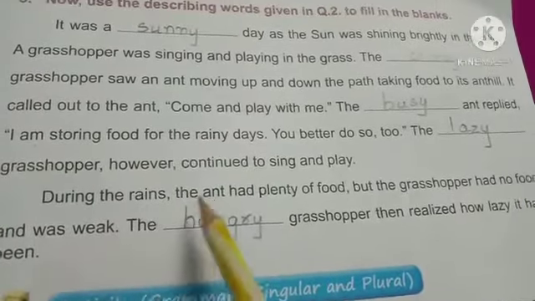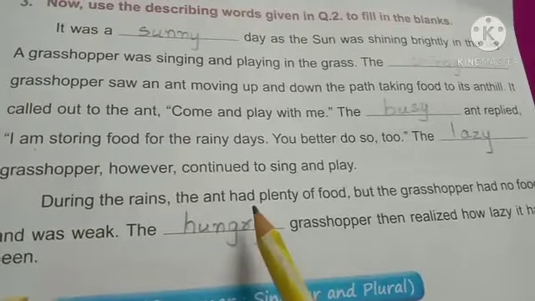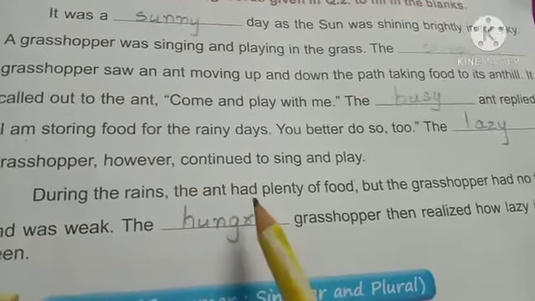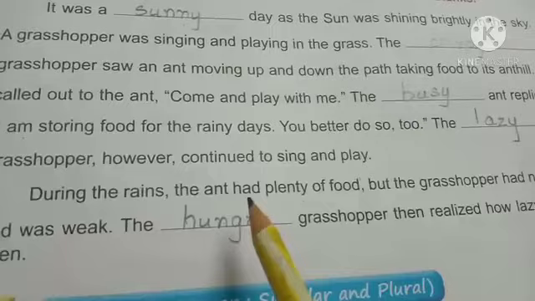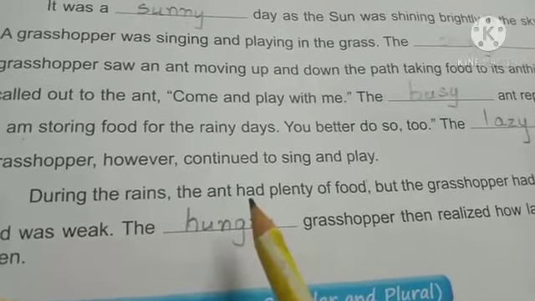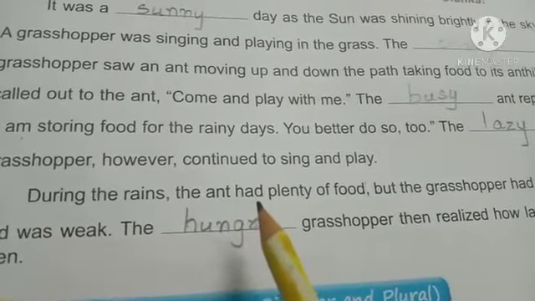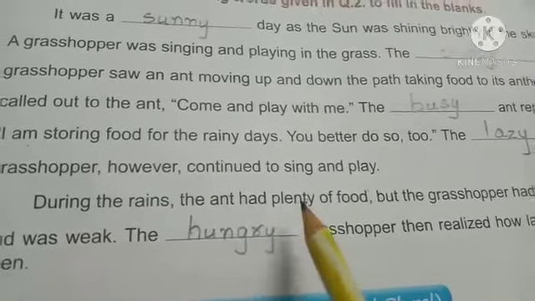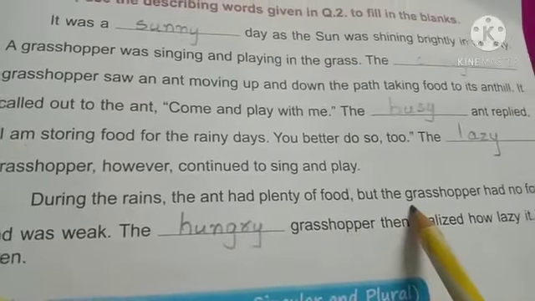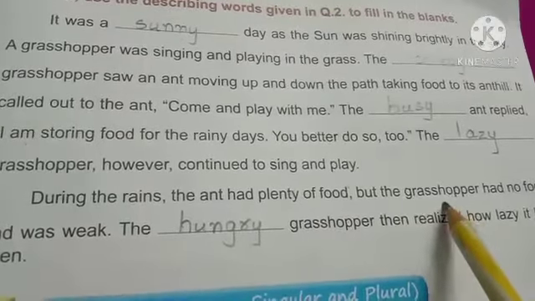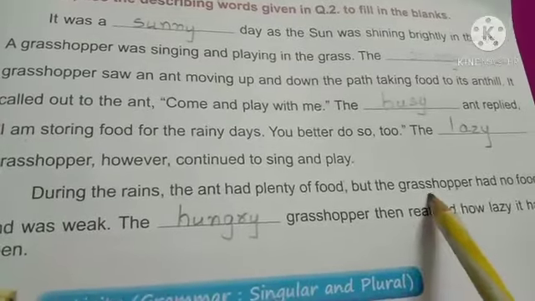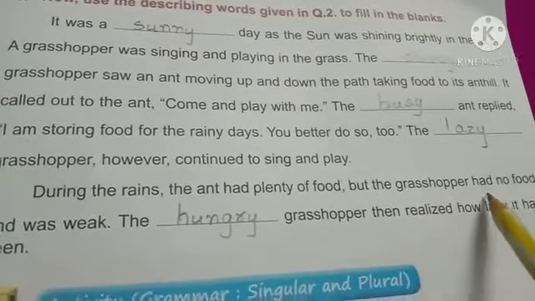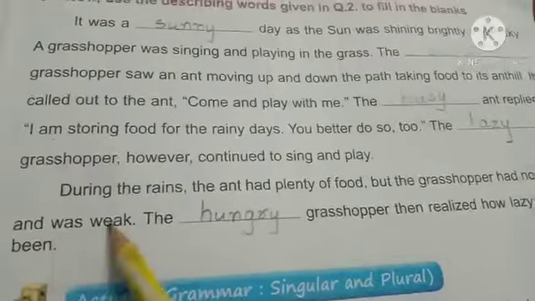During the rains, the ant had plenty of food because it did not sit lazy. He worked very hard. Ant worked very hard and it collected food for the rainy days. So during the rains, it had plenty of food. But the grasshopper, being lazy, wasted the time.